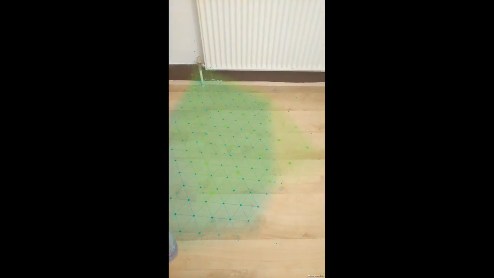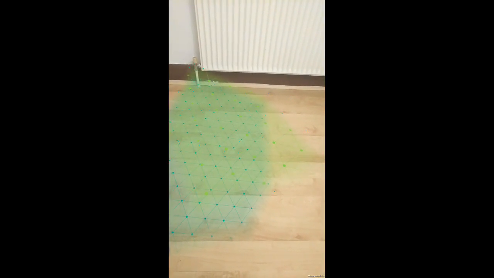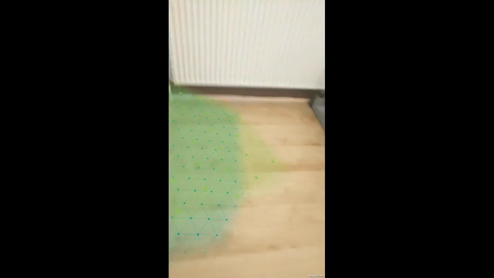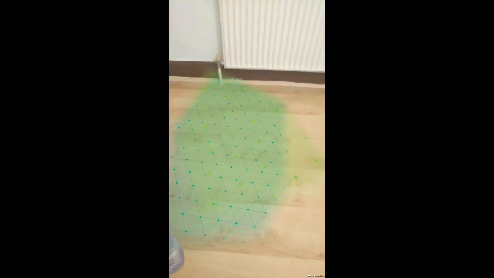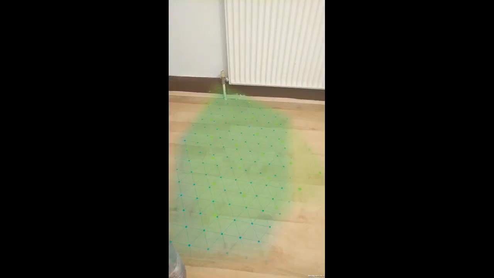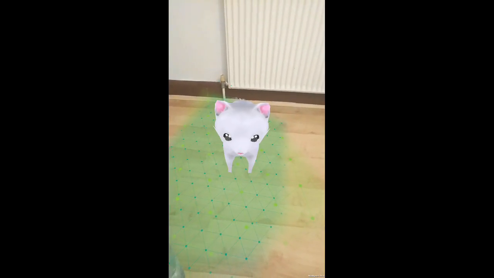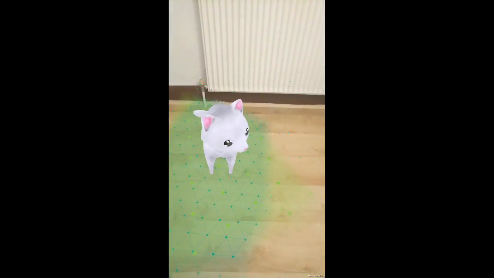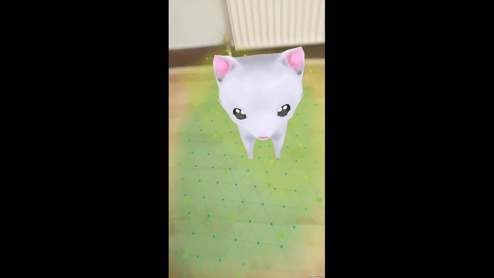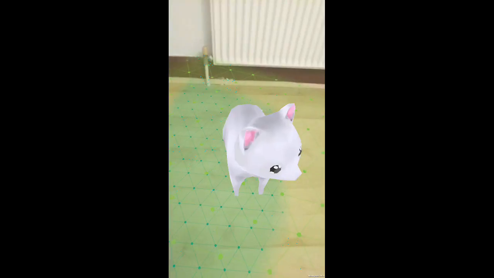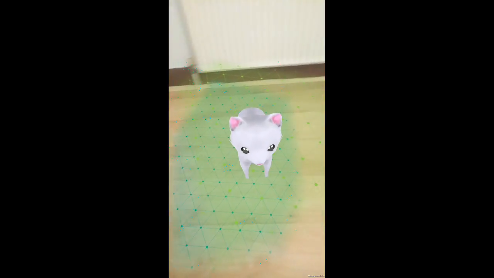So here we are again. We are running on the phone, and I'm going to tap on the screen, and hopefully we should get to see the cat. Bingo! It worked. I am so happy about that. And we can see he's moving. Well, he's looking left and right.